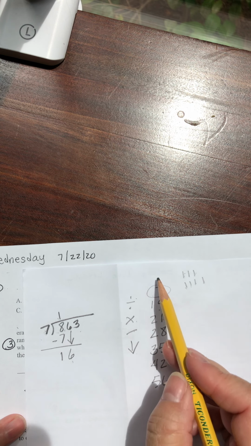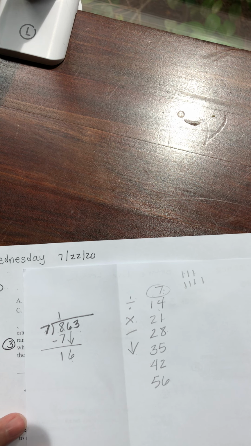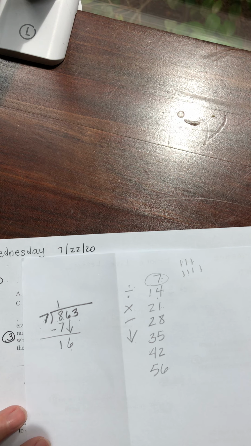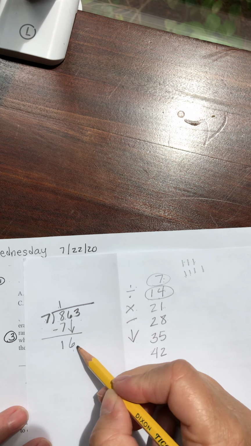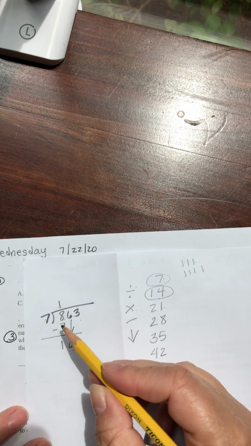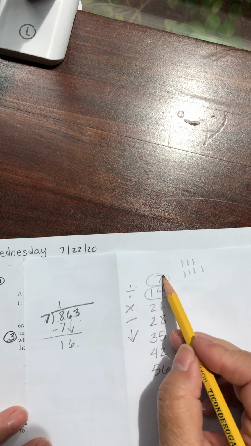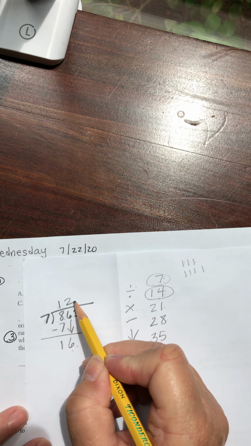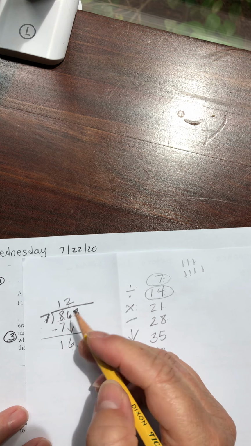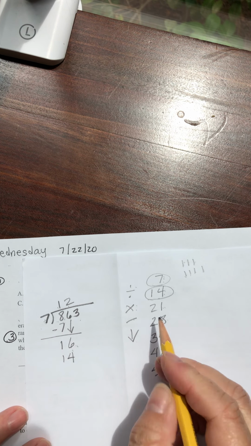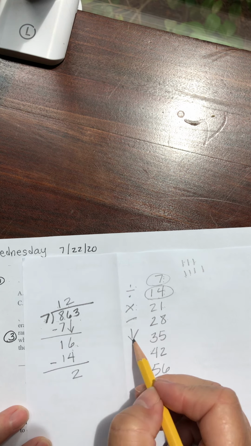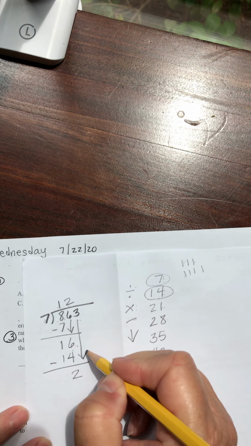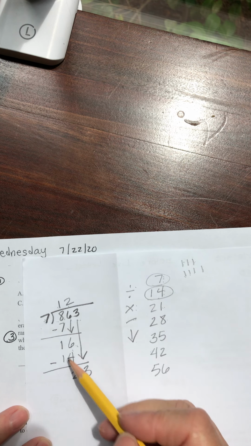16 divided by 7, or if I had 16 pencils and divided them between 7 of my friends, how many would each get? 14 is my closest number to 16 without going over. How many times will 7 fit into 16? 1, 2. And then I'm going to multiply. 2 times 7 is 14. Then I'm going to subtract. Then I'm going to bring down my 3. Then I'm going to do it all over again.